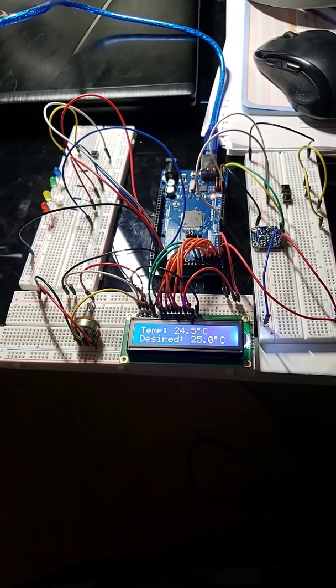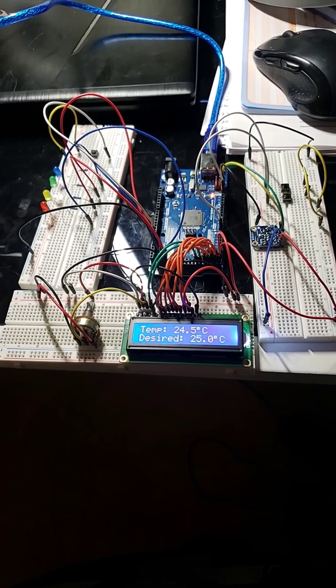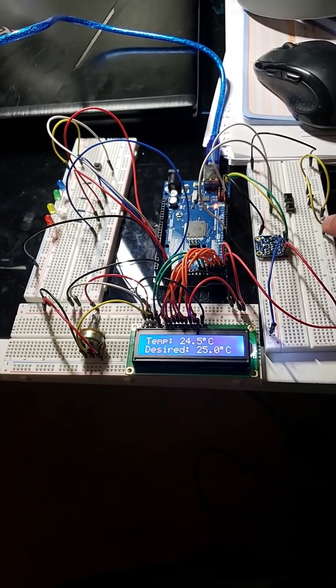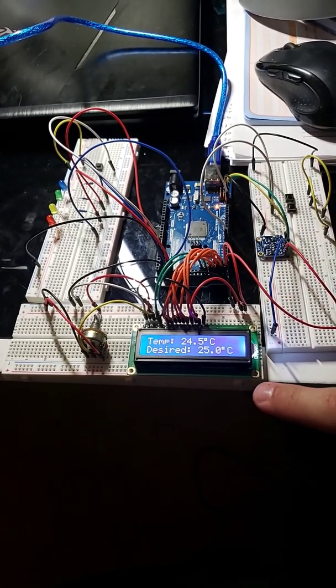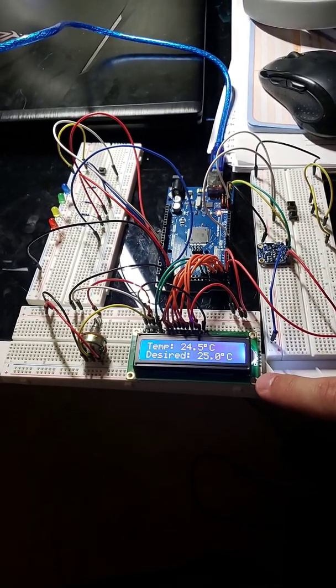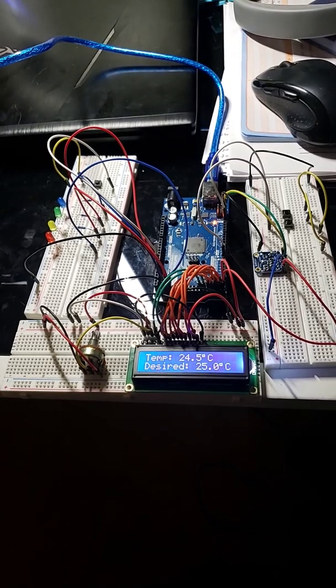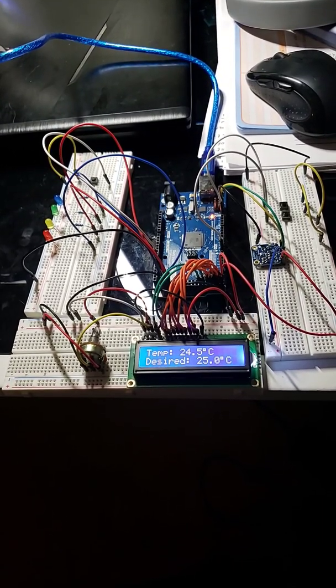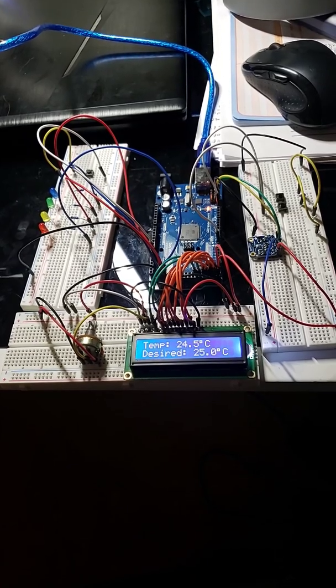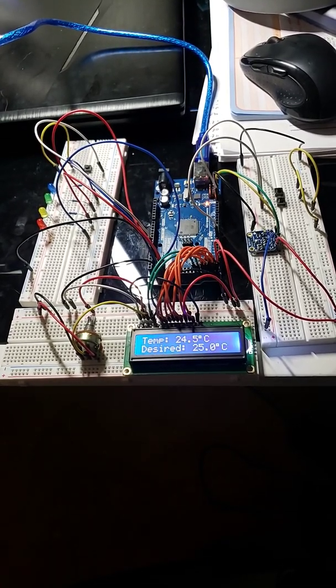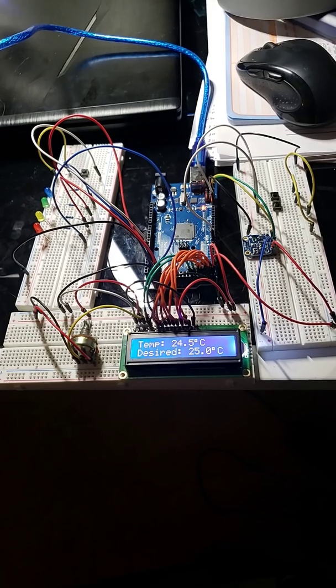This prototype implements a simple closed-loop feedback control system structure in which the measured temperature from this sensor is taken and compared with the desired temperature provided by the user. Any error in which the measured temperature is greater than the desired temperature would result in the generation of a duty cycle that would control a fan that would cool the environment and reduce the error.